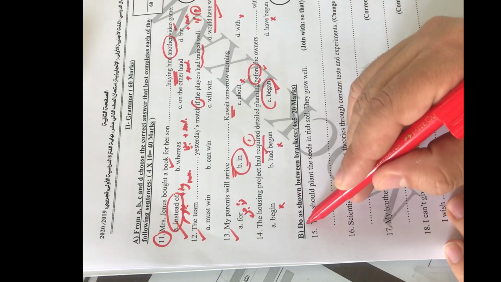This is for the first type of questions which is multiple choice. The second one is do as shown or do as required between brackets. مهم قوي ألقي نظرة على المطلوب في البداية. join with so that. استرجع القاعدة بتاعت so that. so that معروف إنه تستخدم معها full sentence بتكون متبوعة بمودال verb. غالبا هذا المودال verb بيكون يا إما كان أو could. في جملة طبعا ليس مستخدم بروحها.